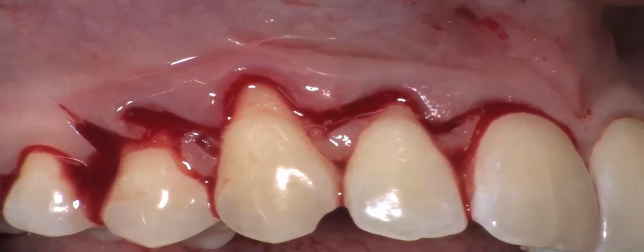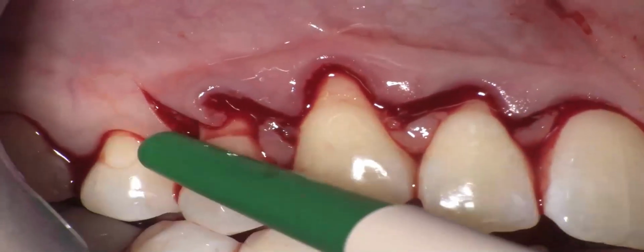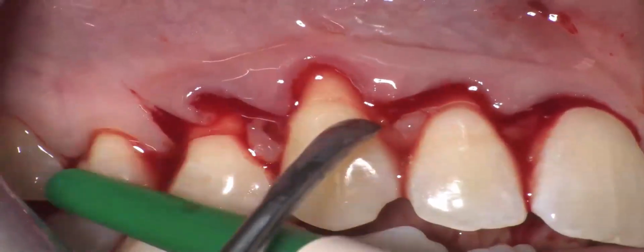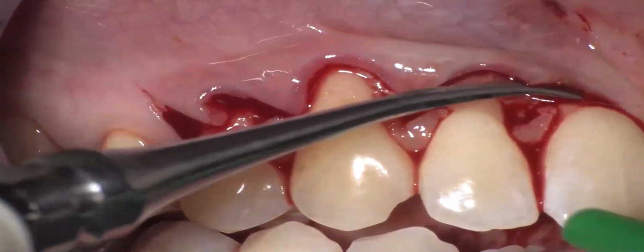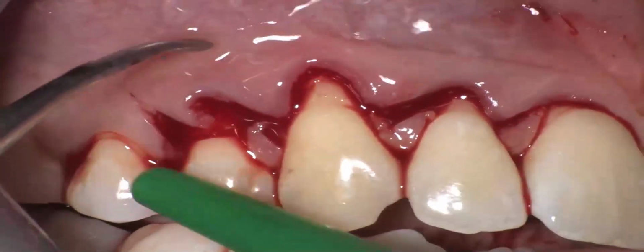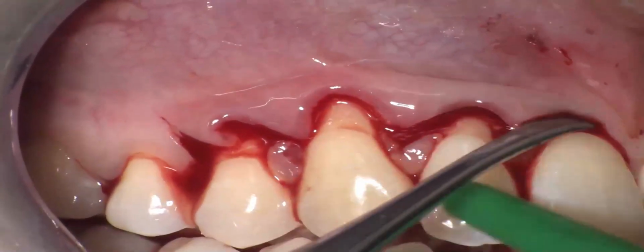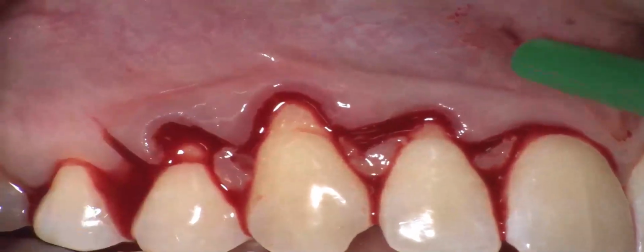Now, in order to make my flap coronally advanced, I have to get rid of muscles, but the muscles you see along this line are inserting in the bone, or better in the periosteum.